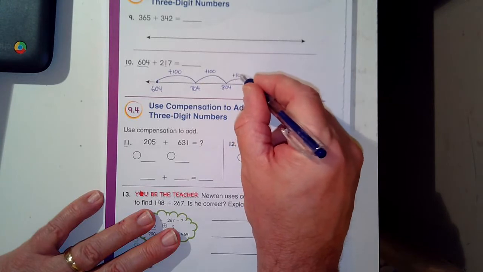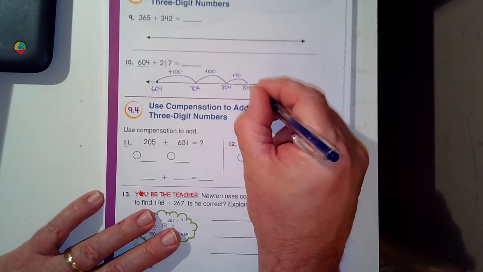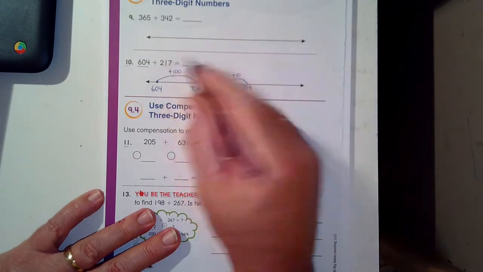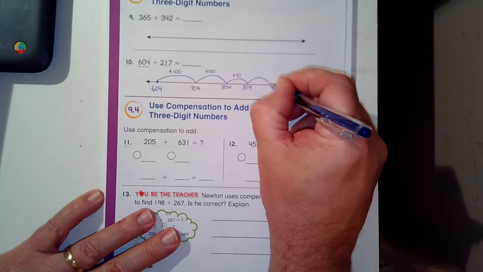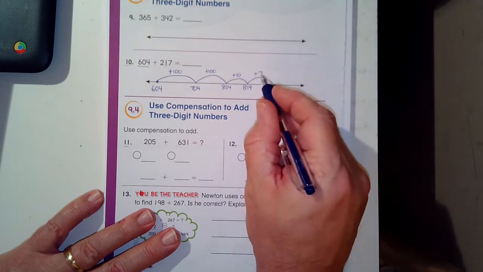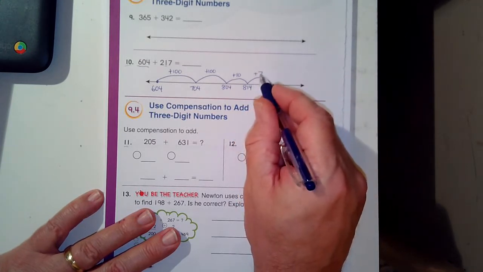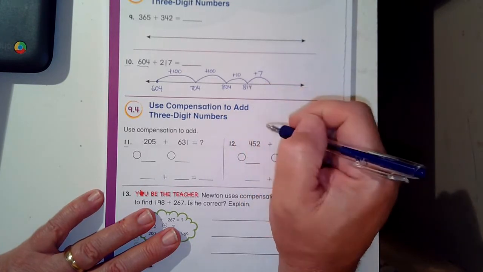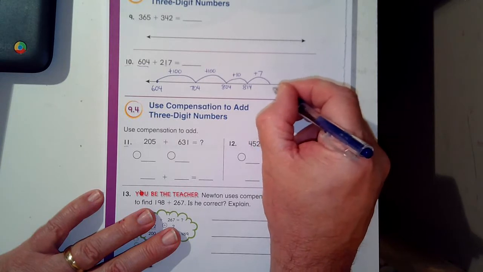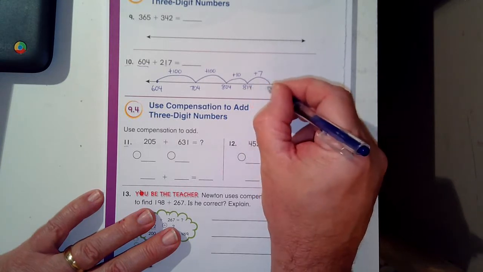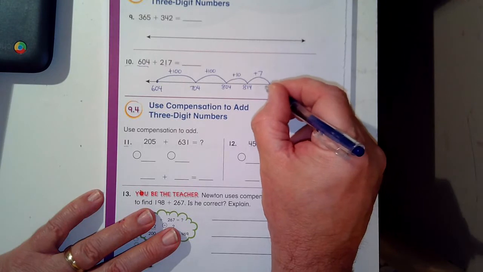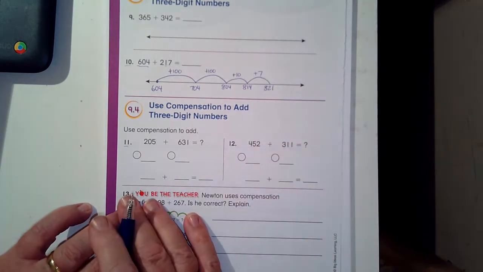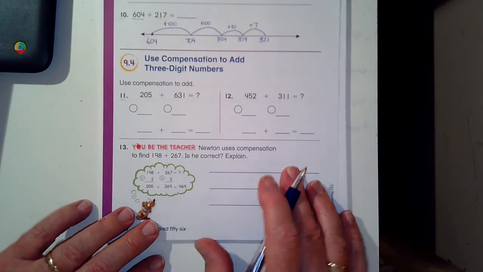Then I add my 10. 804 plus 10 is 814. Then I add my 7 more. 7 plus 4 is 11. And then that 10 comes over here to the next set, and that makes it another set of 10, which gives us 2 10s, 821. All right, let's go to the next problem.